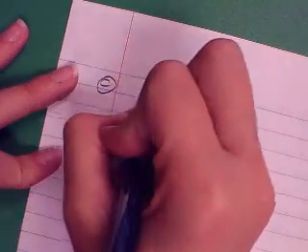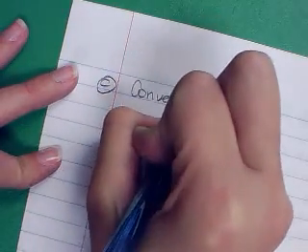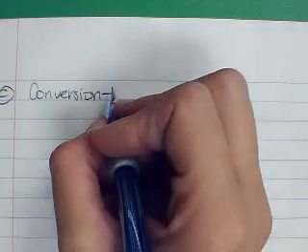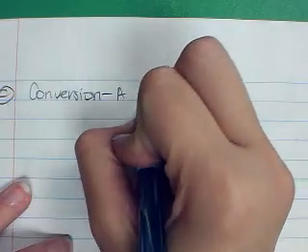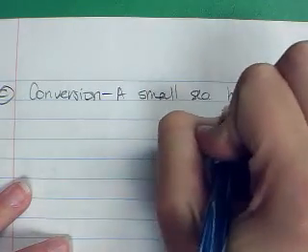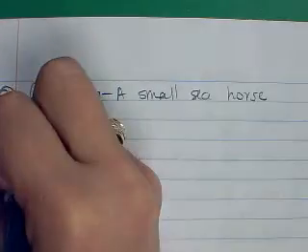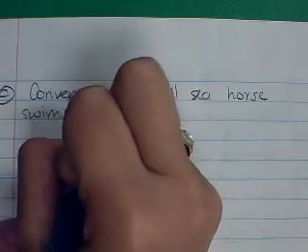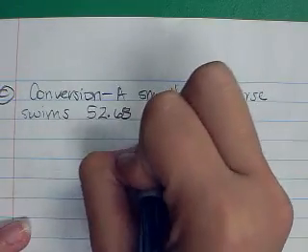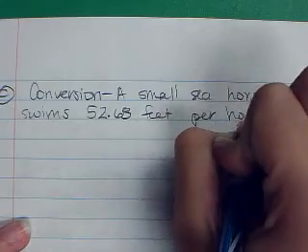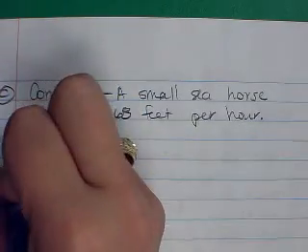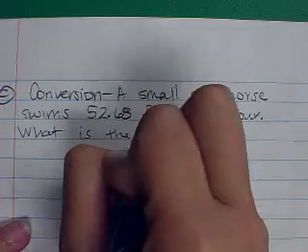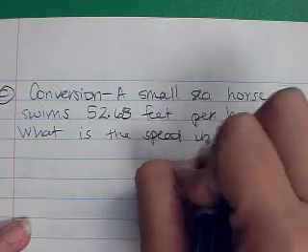The next thing we want to talk about is conversion. This topic is used a lot in science. You've probably done it before, and you will do it much more in biology and chemistry. A small seahorse swims 52.68 feet per hour. What is the speed in inches per minute?